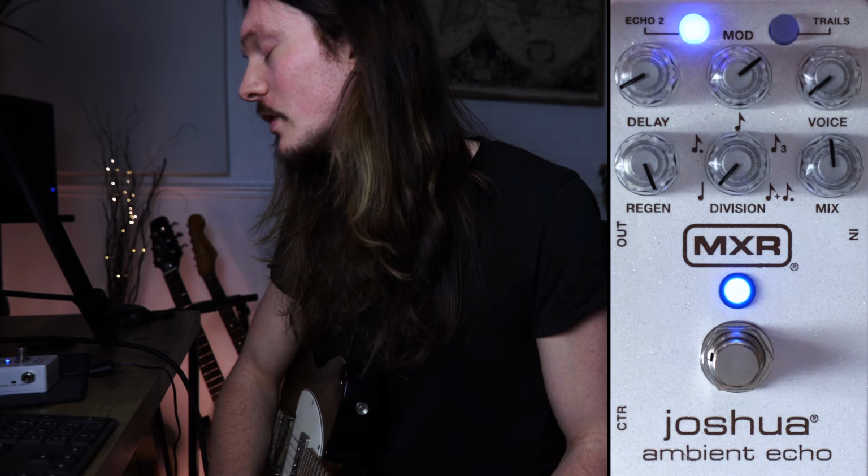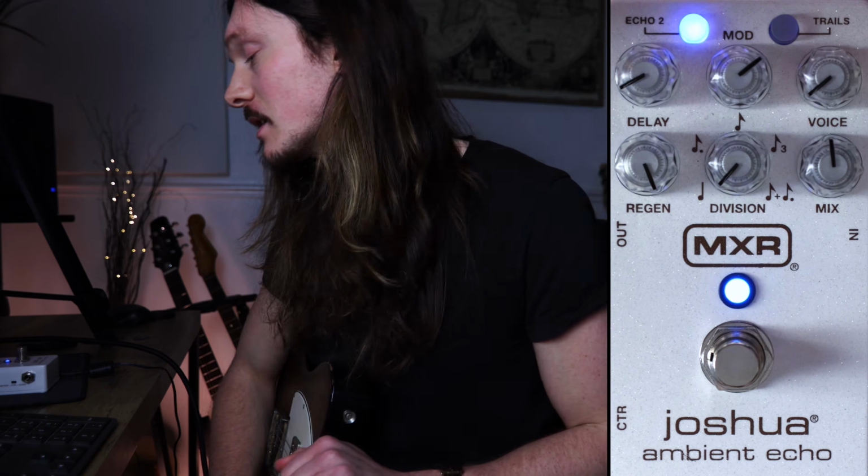We can get our U2 Edge kind of tones, which I think, to be honest, was a big influence on this pedal, given the style of pedal and probably even the name to some degree. So that's controlling the rhythmic subdivision of our secondary delay.